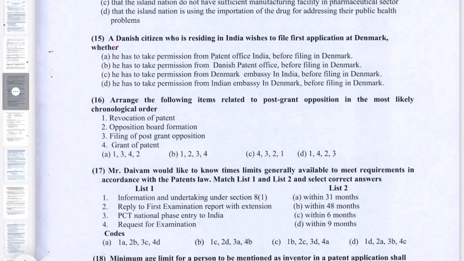Question number 16. Arrange the following items related to post-grant opposition in the most likely chronological order. Revocation of patent, opposition board formation, filing of post-grant opposition, grant of patent. So, the first chronological order will be grant of patent, that is 4th. Then filing of post-grant opposition, followed by opposition board formation, and then the revocation of patent. So 4, 3, 2, 1. So the correct option here is C.